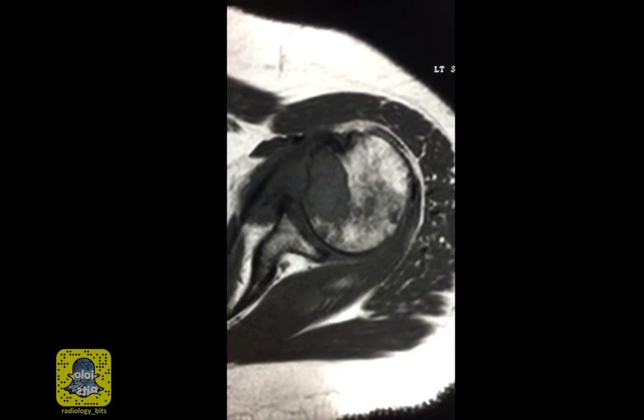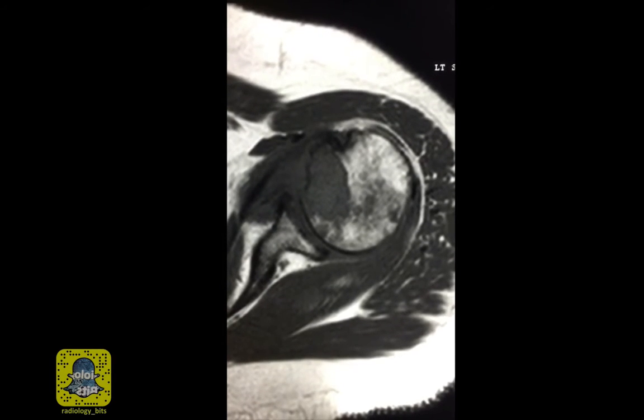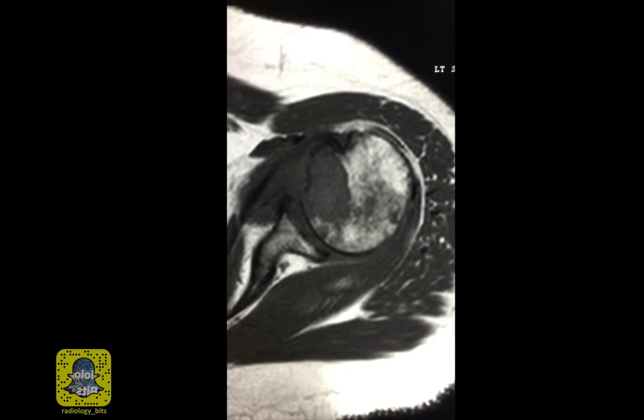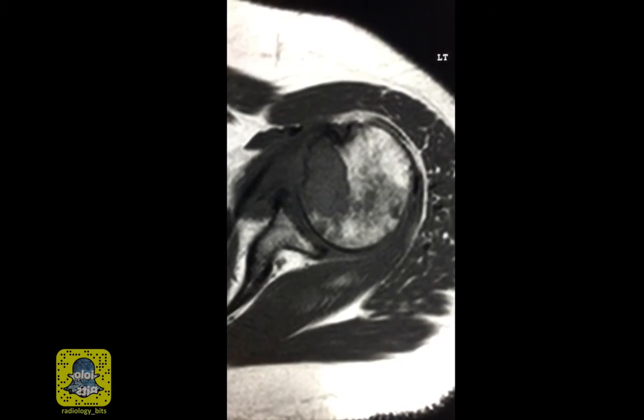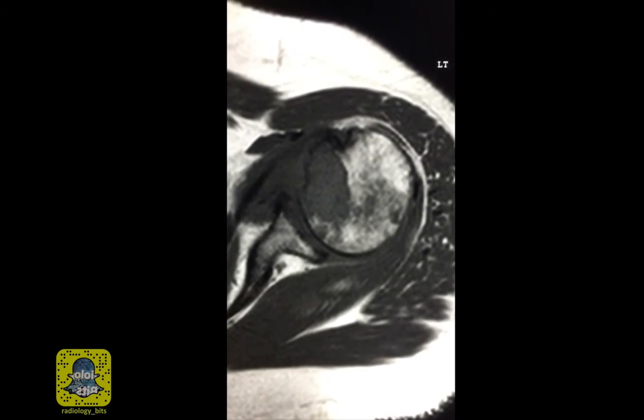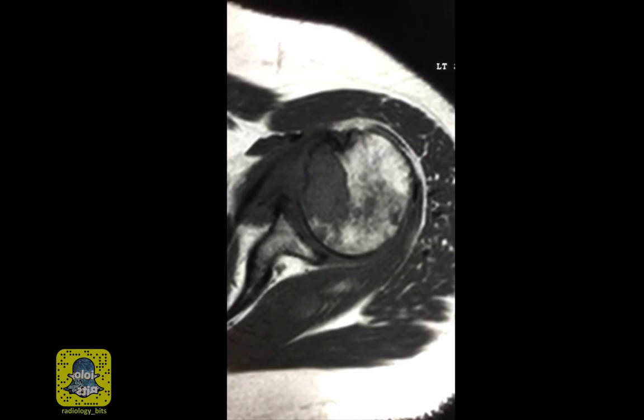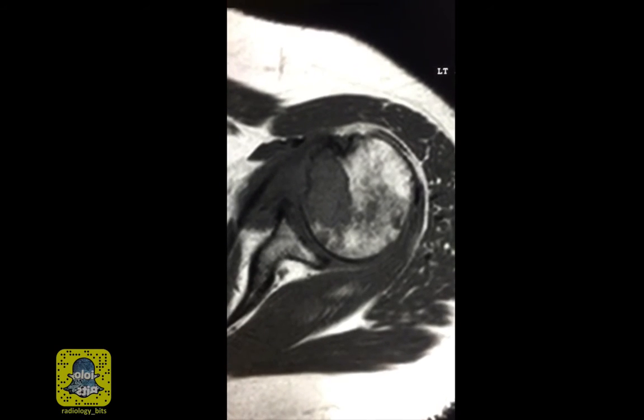Hello again. This is a 50-year-old female patient who presents with left shoulder pain for 2 weeks. Now, some followers have asked for an advanced case. Others have asked for a musculoskeletal case. This is a case that fulfills both.